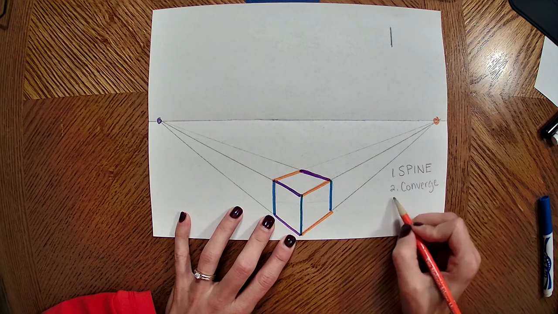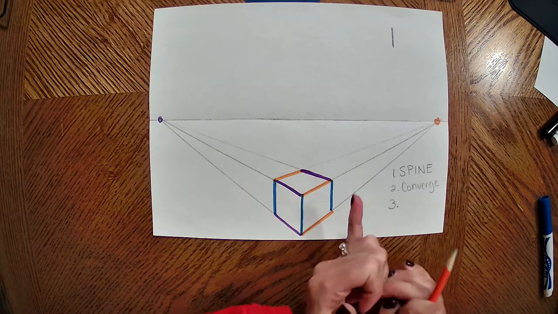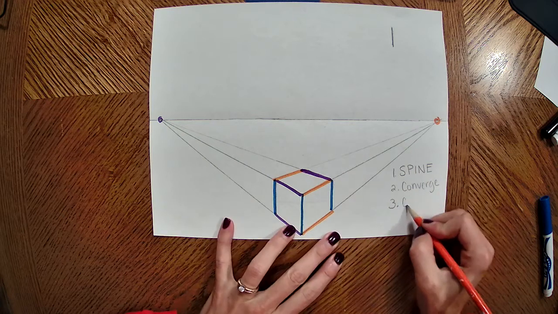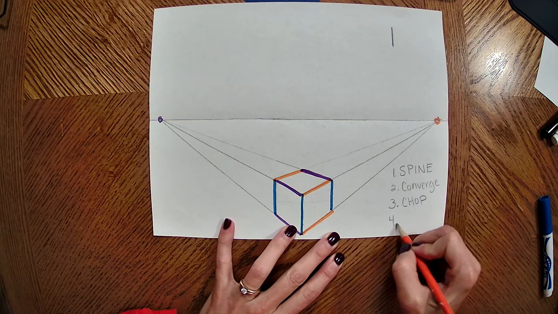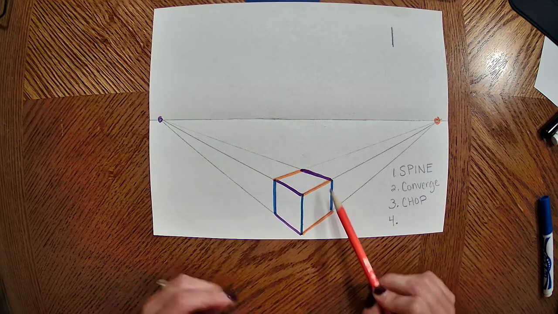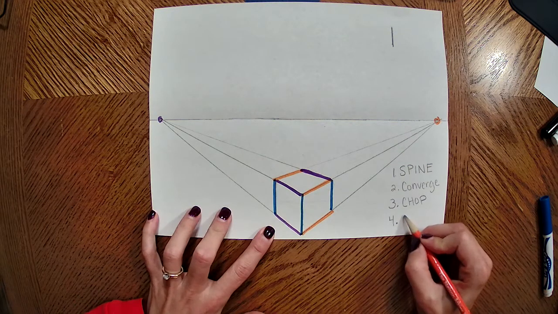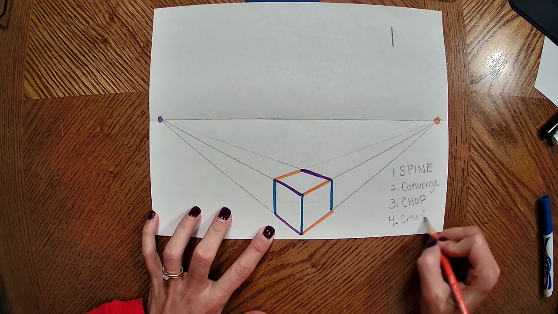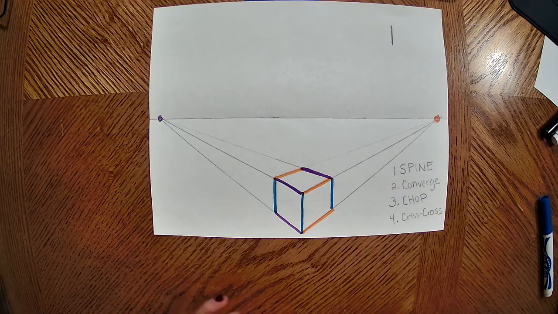Okay. Then the third step is to chop the side walls. So chop. All right, and the fourth step that we finished on was the crisscross step. That's how you make the top. So crisscross. That's your sequence that you're going to use on every form you build.